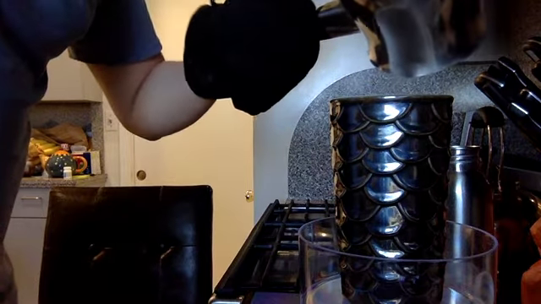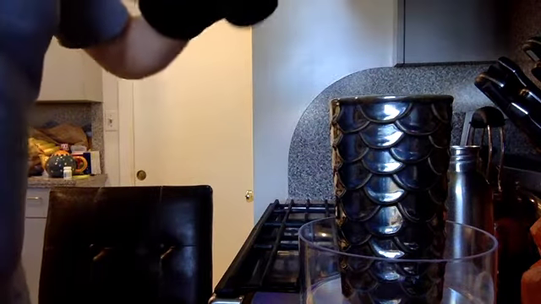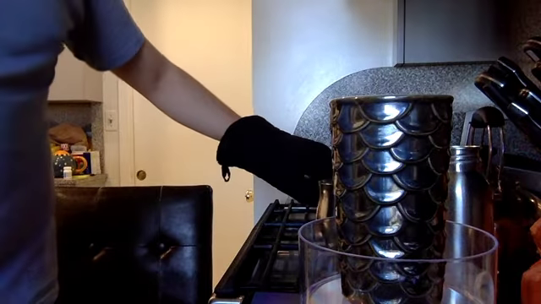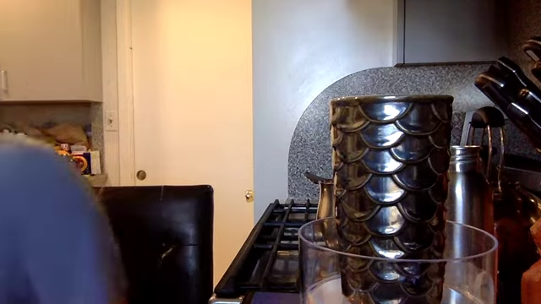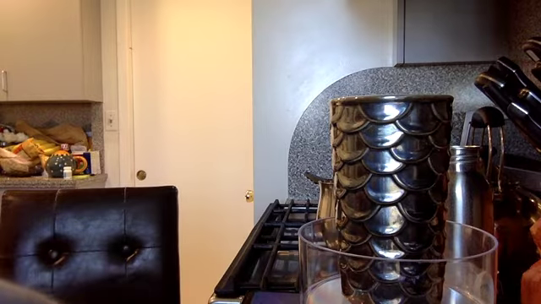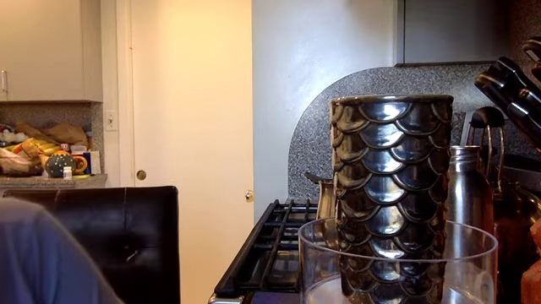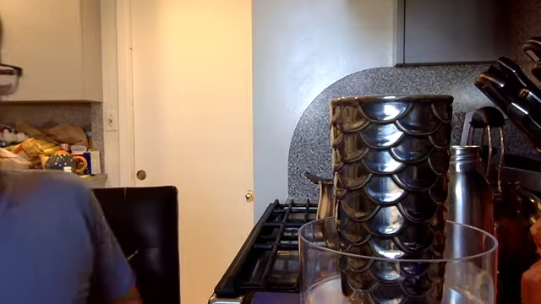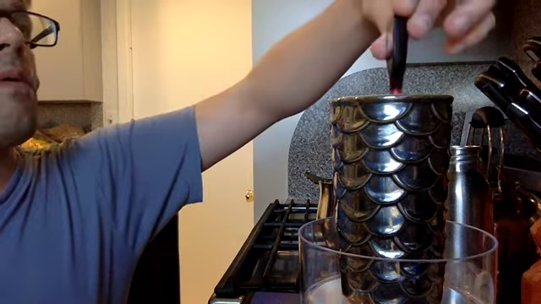Okay. So the mass now is about 580 grams. And just for fun, let's measure the temperature of this water, see where we're at.